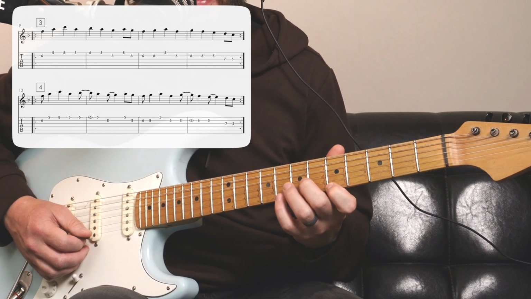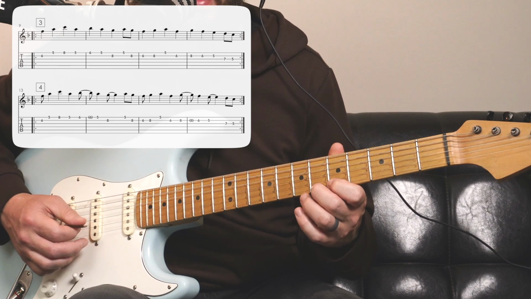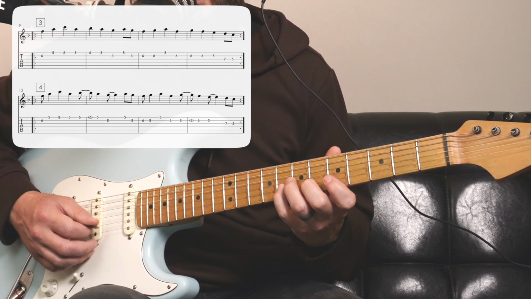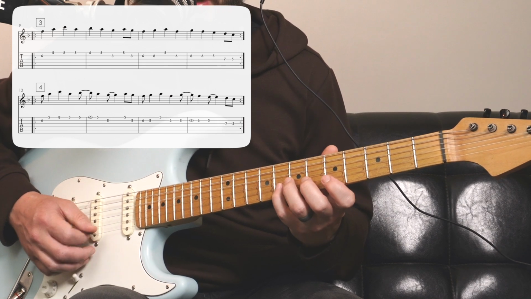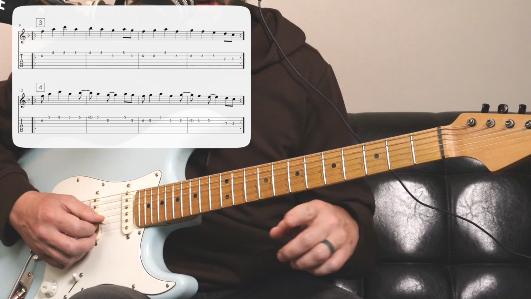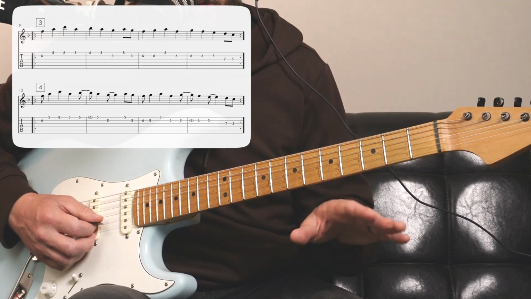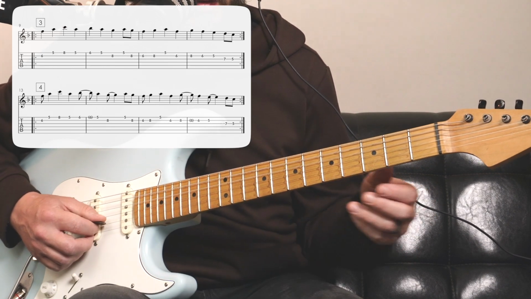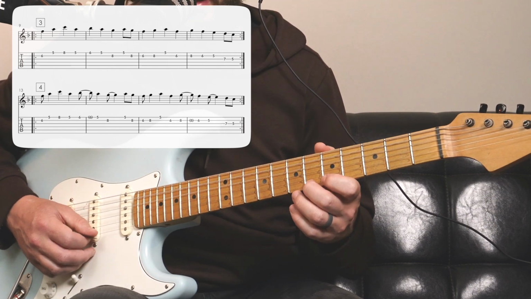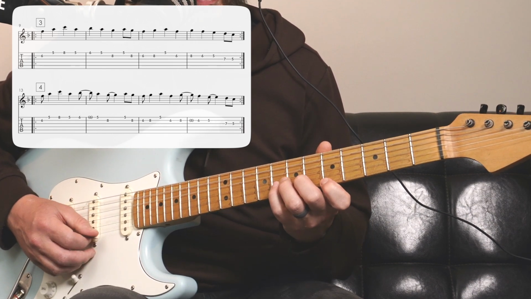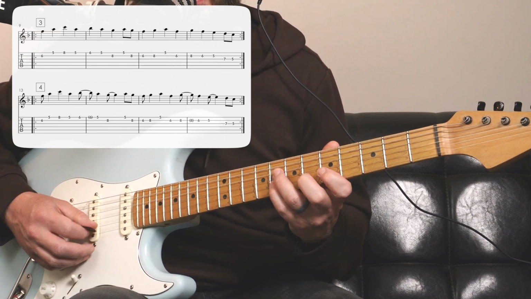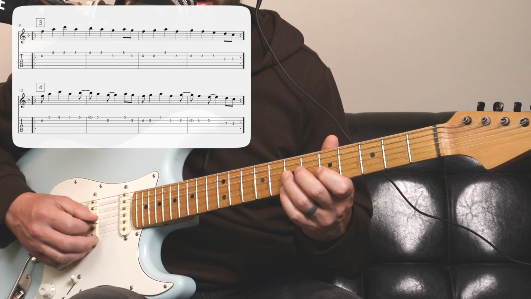1, 2, 3, 4. 1 and 2 and 3 and 4 and 1 and 2 and 3, 4 and 1 and 2 and 3 and 4 and 1 and 2 and 3 and 4. And I made a mistake there on the note, but the rhythm was correct. I'll do it one more time.